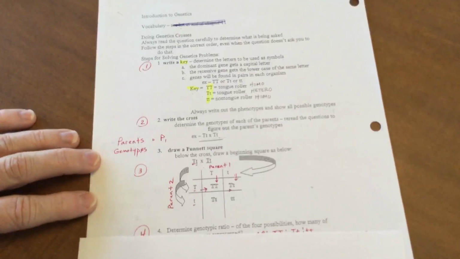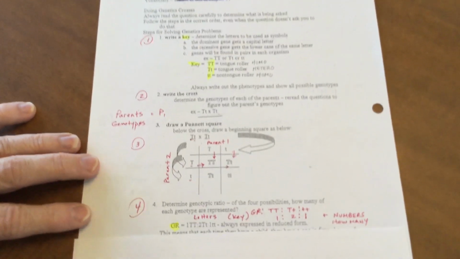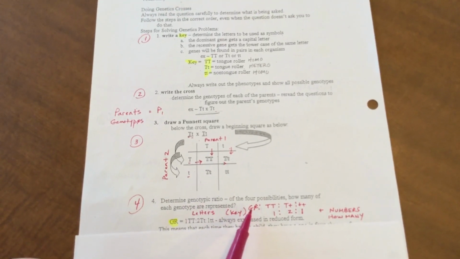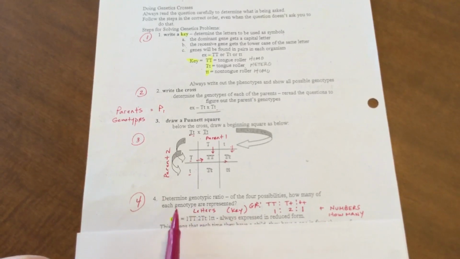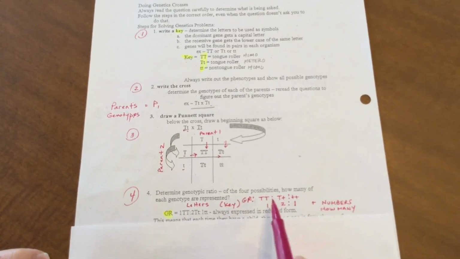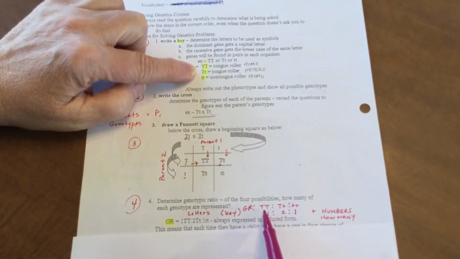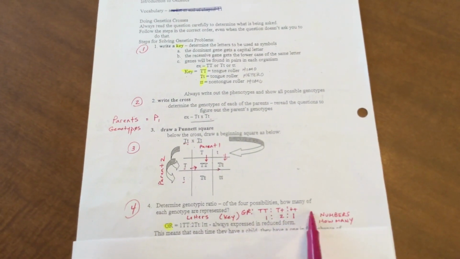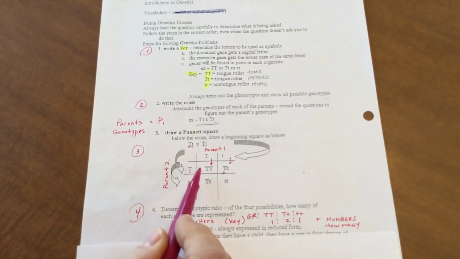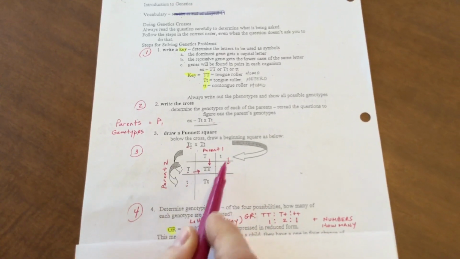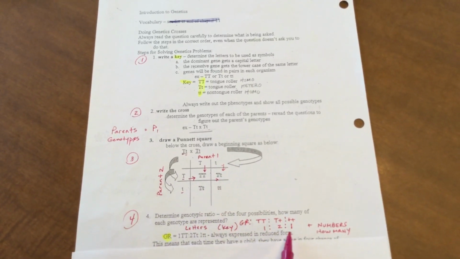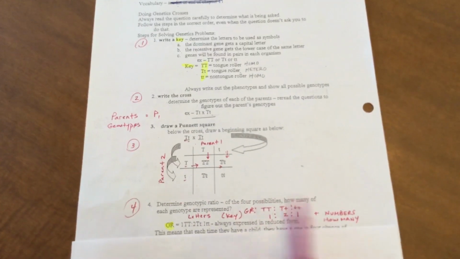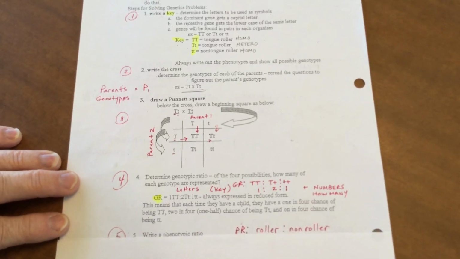Then you're going to complete your Punnett square, put it together, come up with your genotype ratio, sometimes referred to as the GR. Genotypes are the letters that are possible. You go back to your key, big T big T, big T little t, little t little t, write them out horizontally. How many of the babies are big T big T? 1. Big T little t, 2. Little t little t, 1. You need to show both the letters and the numbers of how many in a ratio format.